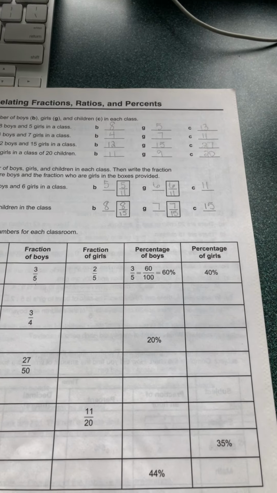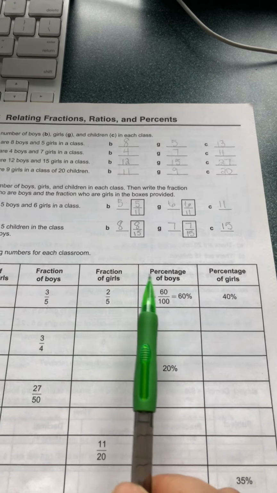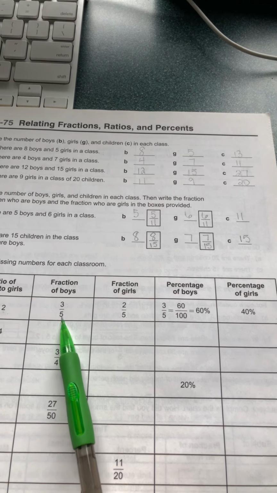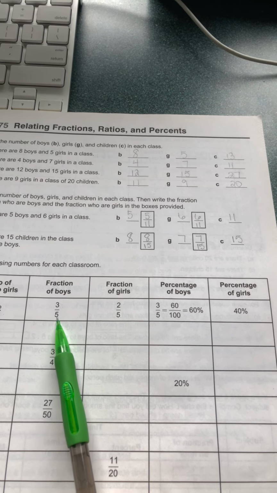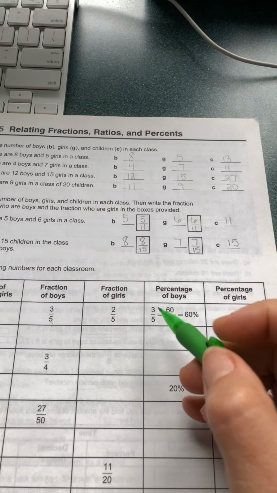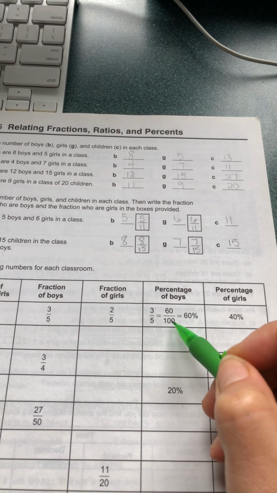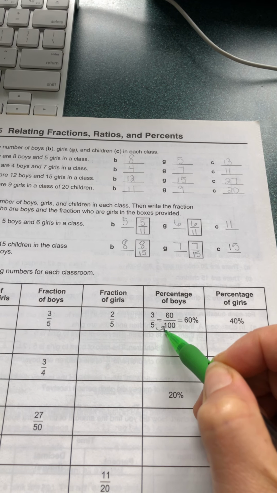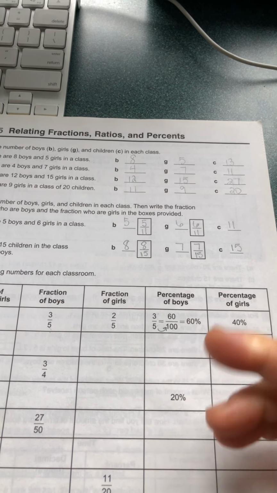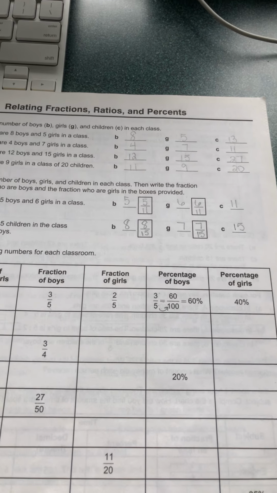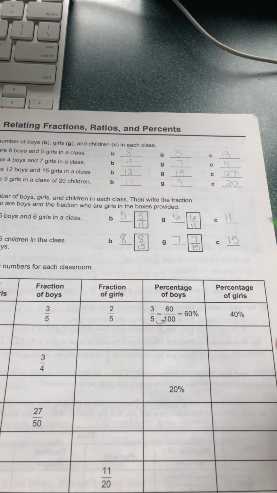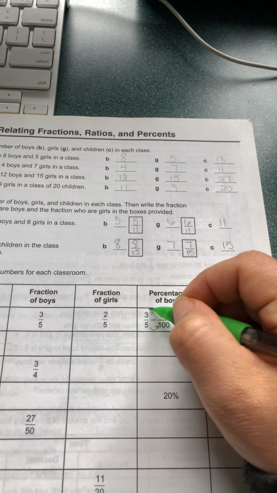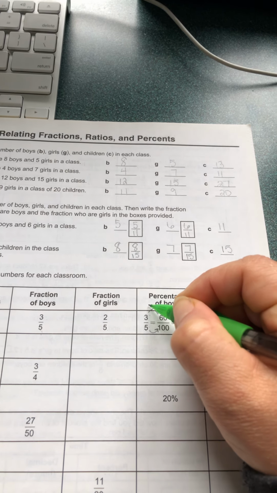Now what's the percentage? We translate for boys 3 over 5 to a fraction over 100. So 3 over 5 equals what over 100? The way they did that is they said, well, what do I multiply 5 by to get to 100? The answer is 20. So what do I multiply 3 by to get to 60?